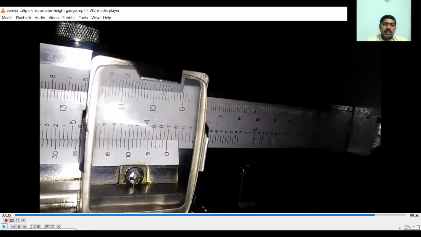Now again, you see, this is 0, the 0 line of the vernier scale. This is the 94th division and this is the 95th division. This is in between 94 and 95.